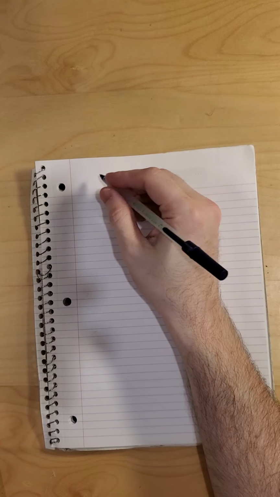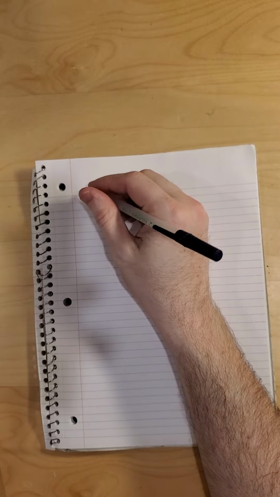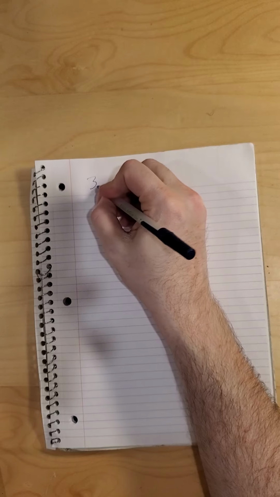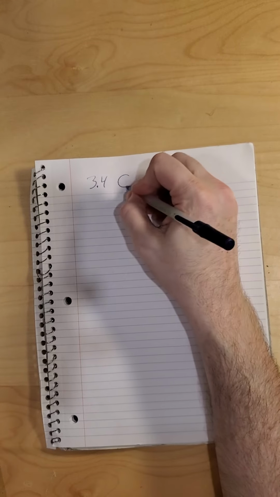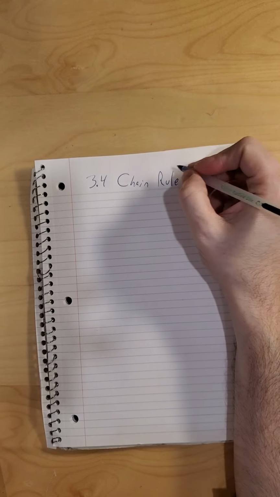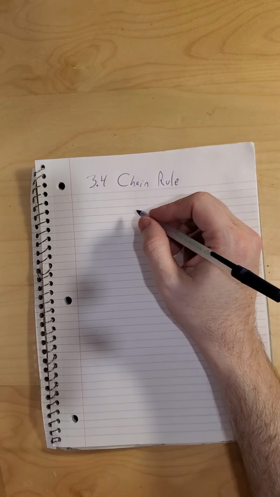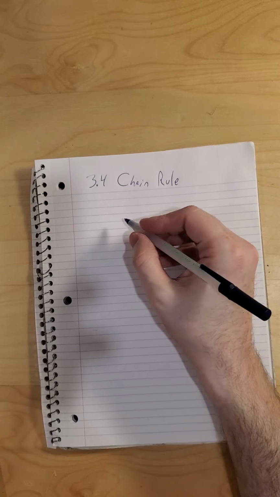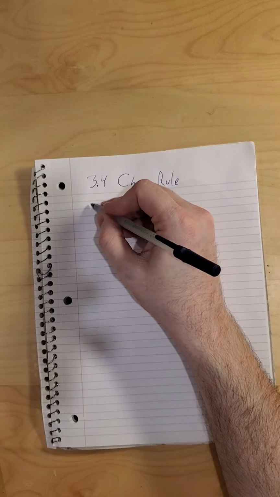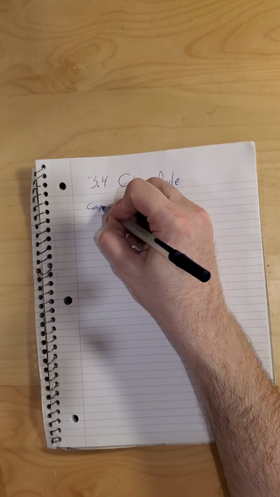First section that we're going to go over using our new online format, section 3.4, the chain rule. The chain rule generally deals with composition of functions. So a little refresher on composition of functions.